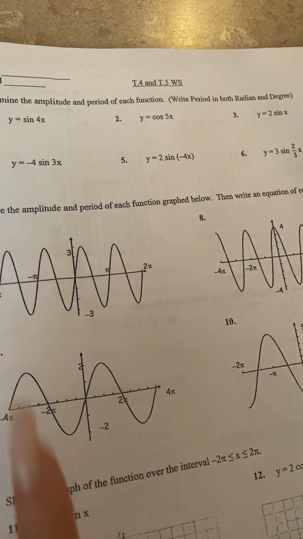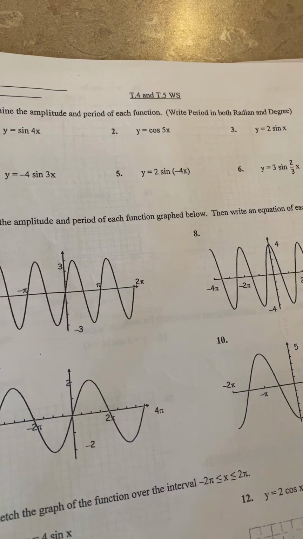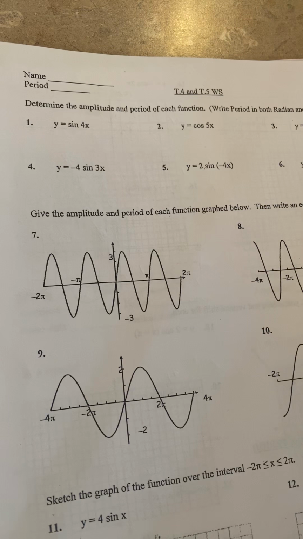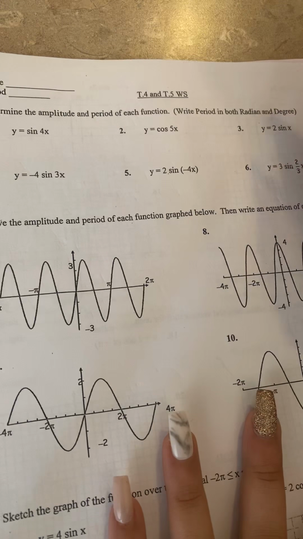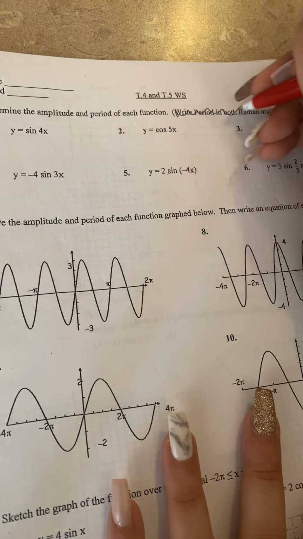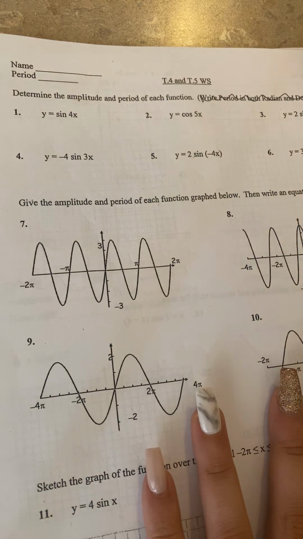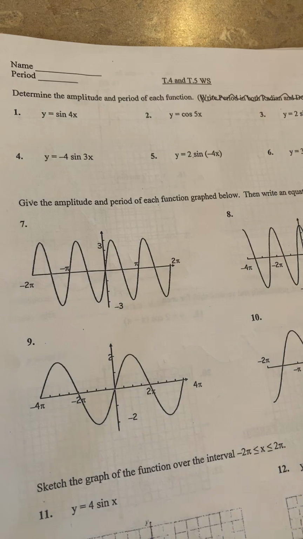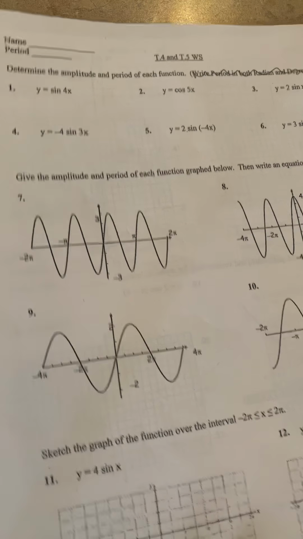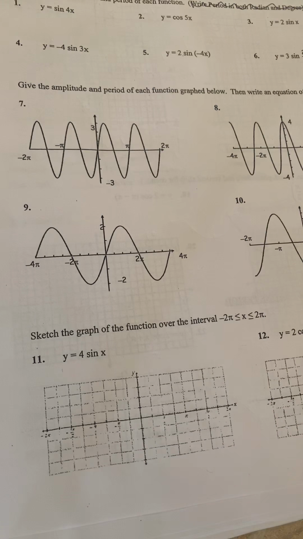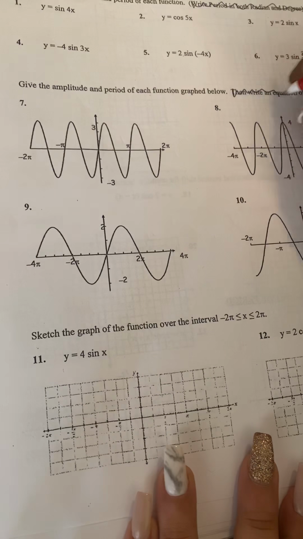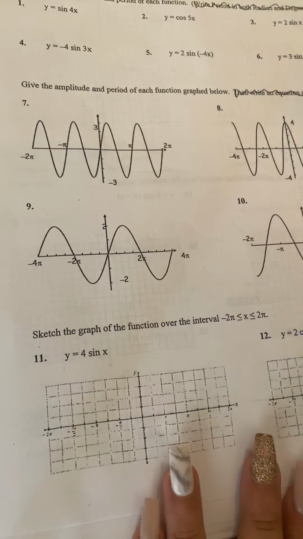So for your classwork on here, you're just telling me what the amplitude and the period of each function is. Okay, ignore this where it says to write the period in both radian and degree. I don't care about that. Okay, so you just tell me what the amplitude and the period is. Remember, your amplitude nor your period should ever be negative. So even though there's some negatives written in here, that doesn't change anything. Okay, numbers 7 through 10, you're not going to write the equation. You're just going to tell me what the amplitude and the period are of each one.